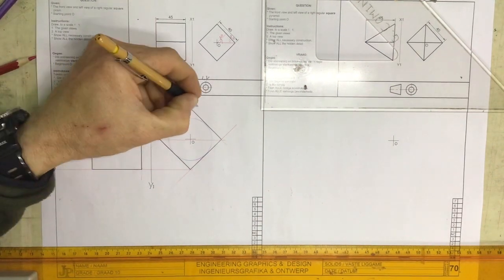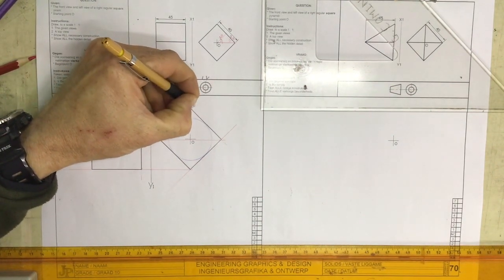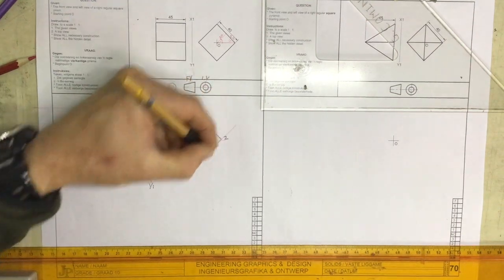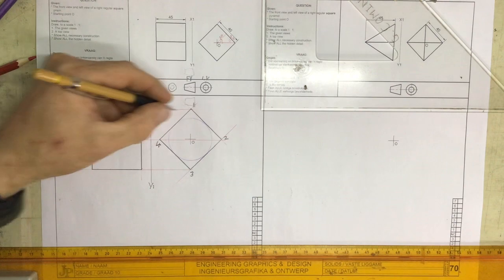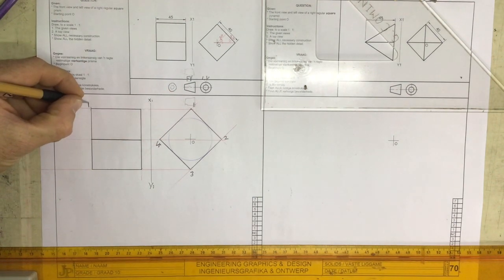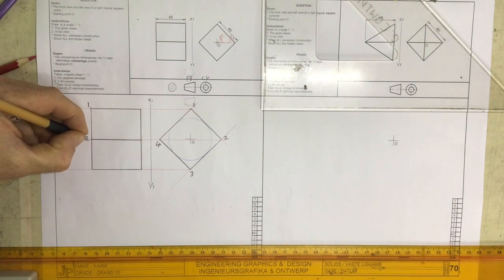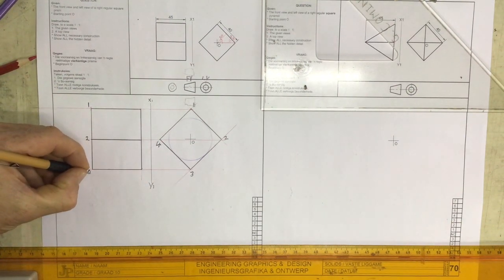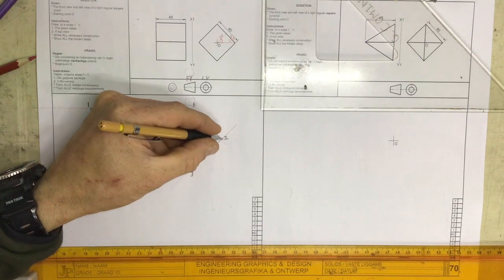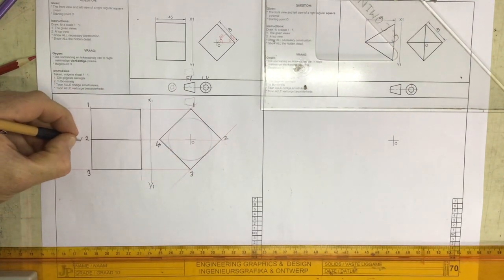Okay, now that I've done that, I'm going to then start numbering this thing. I'm going to call this corner over here right at the top, I'm going to call that number 1, number 2, number 3, and number 4. Right, I come over here, I'm going to put number 1 over there, number 2 over there, number 3 down at the bottom, and number 4 is in line with number 2.